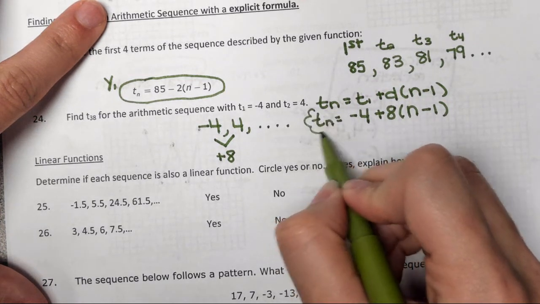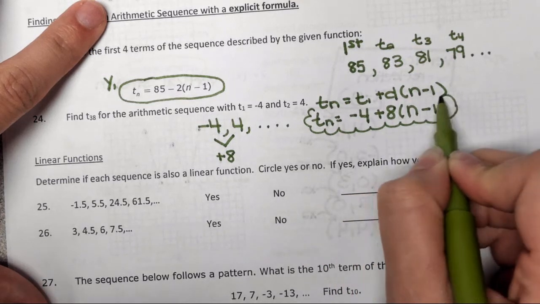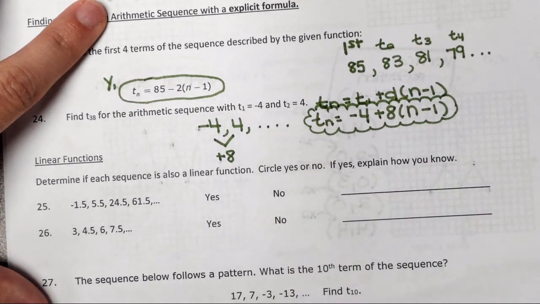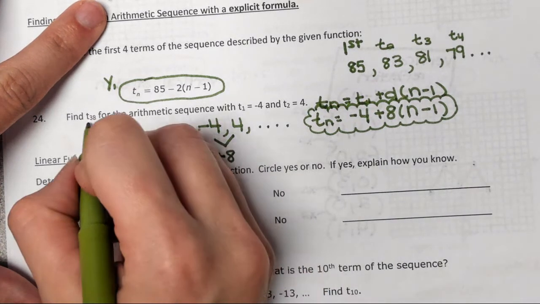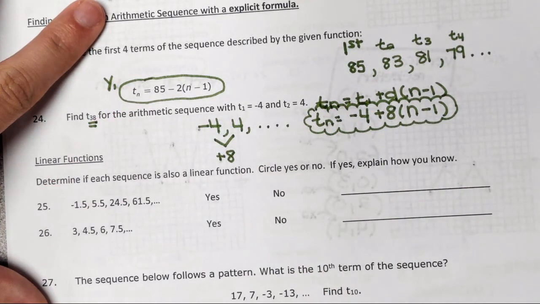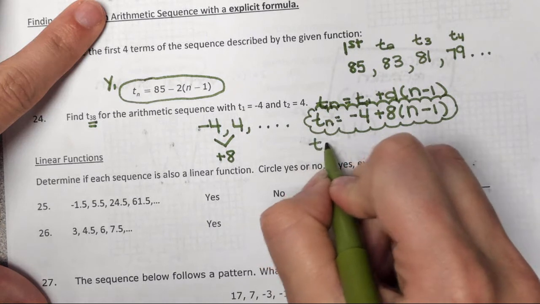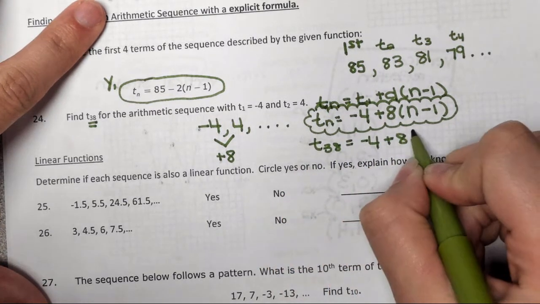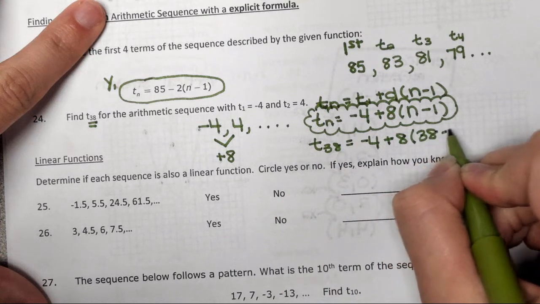Now that I have my formula, I'm going to plug in my n value. What n value are they asking us for? 38. So T of 38 is equal to -4 plus 8, parentheses 38 minus 1.